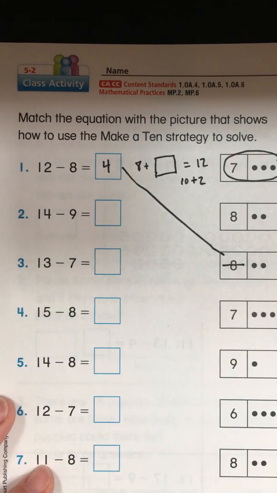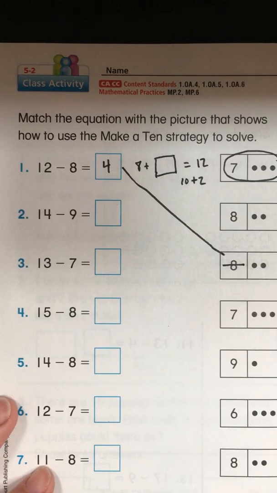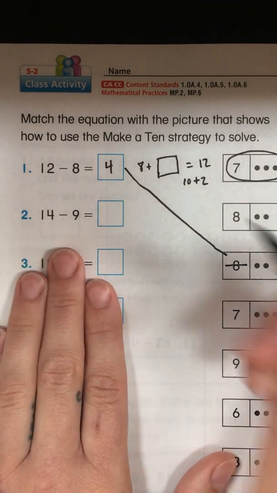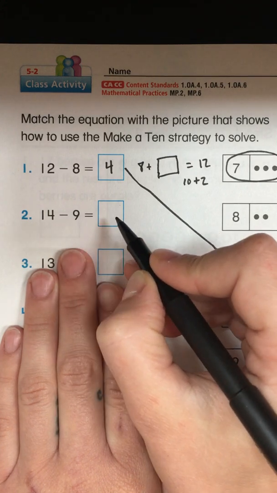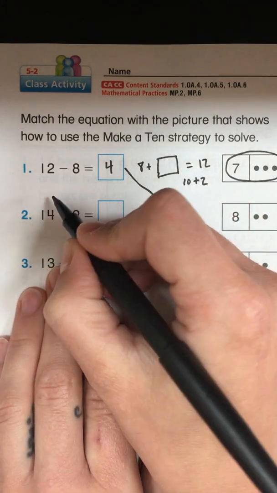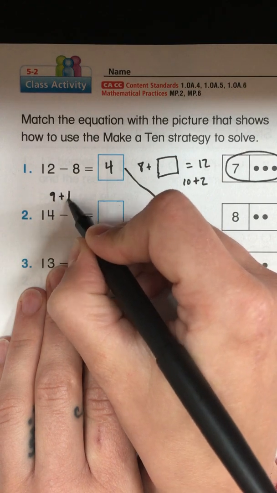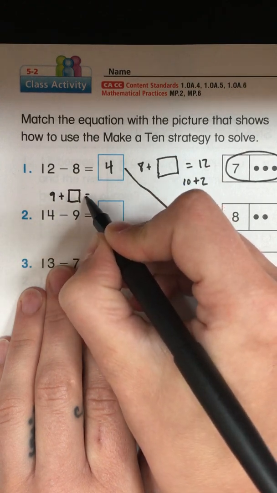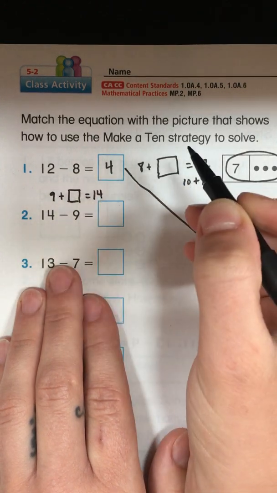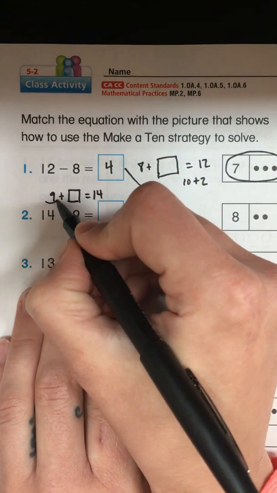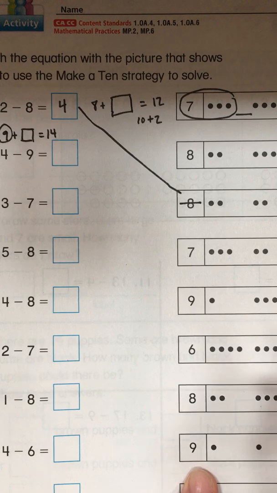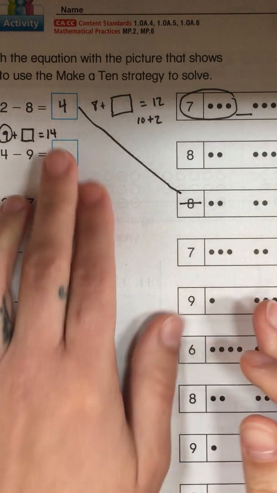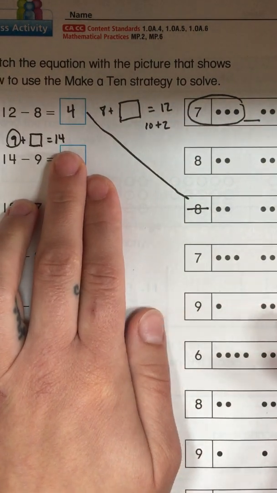The subtraction ones are a little bit trickier than the addition ones. So if I know 14 minus 9 is equal to the other partner, then 9 plus that partner equals 14. So it's got to have the number 9. So there are 2 that have 9, and it has to equal 14 total.